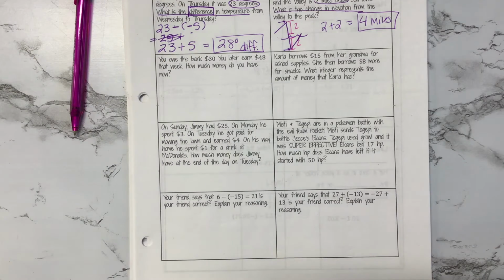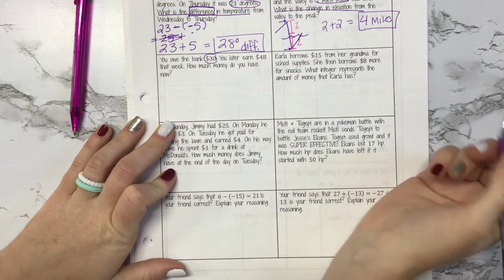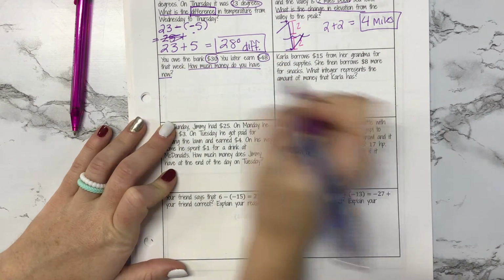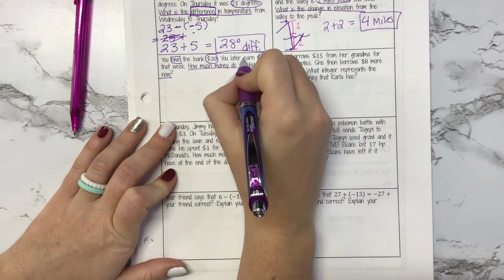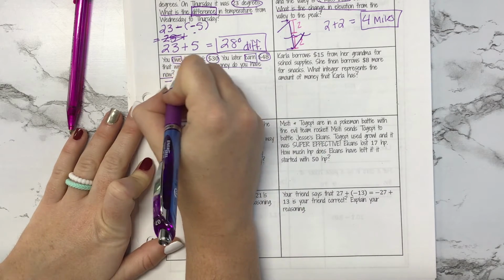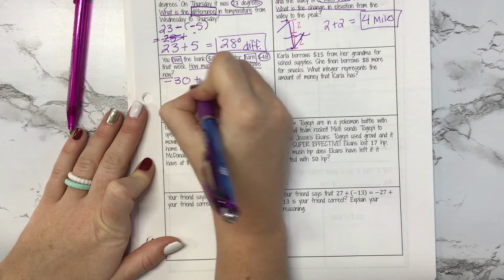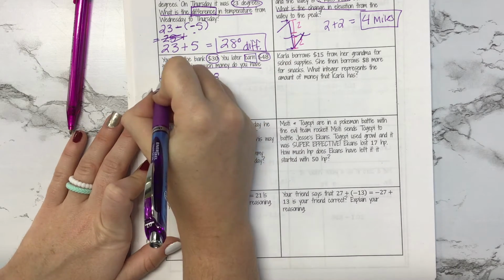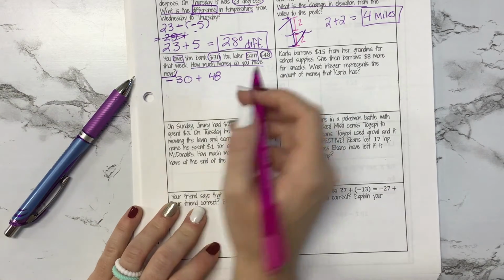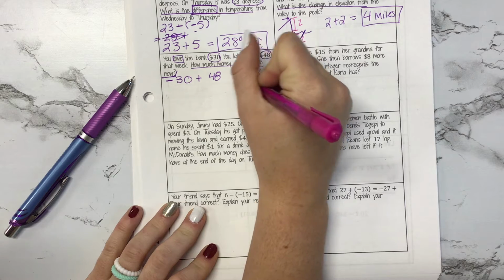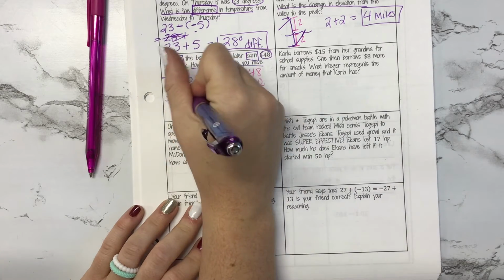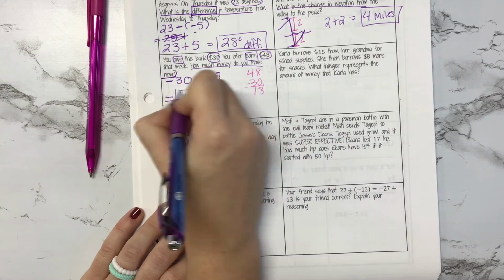All right, next one. You owe the bank $30, and later you earn $48. How much money do you have now? So owing the bank is important, and knowing that we earned that $48. Okay, so when you owe, you have -30. Then we earned 48. That's part of the box. Okay, so these are different signs, so we're going to subtract. And the difference is $18. There's more positives, so now you have positive $18.